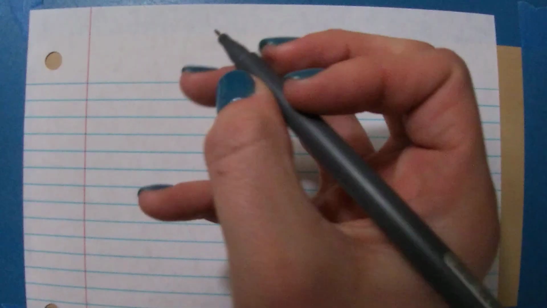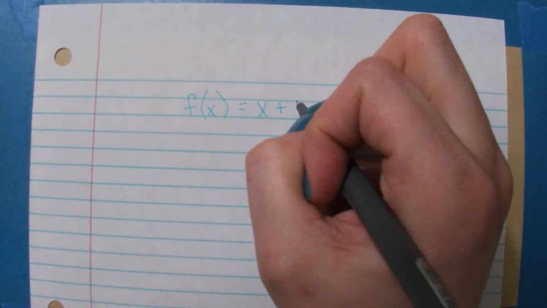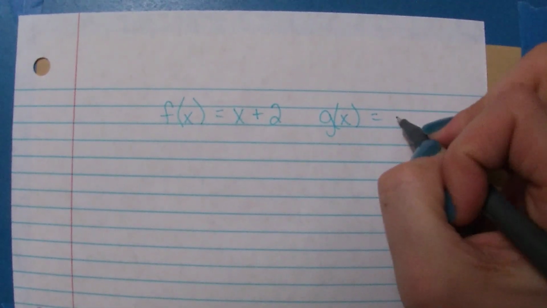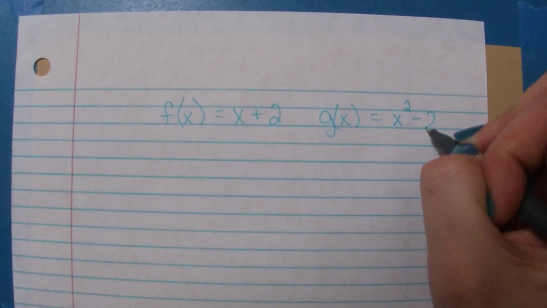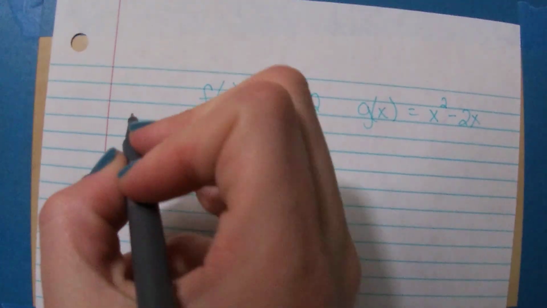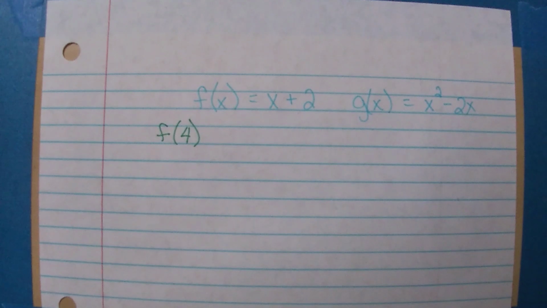Okay, so these things in function notation can be more complex. They can even be more simple. They can be identified with different letters. Okay, so sometimes we'll be given, I don't know, f of x equals x plus 2, and g of x equals x squared minus 2x. Okay, and then maybe Aleks will ask you to find something like f of 4. Okay, so no problem.